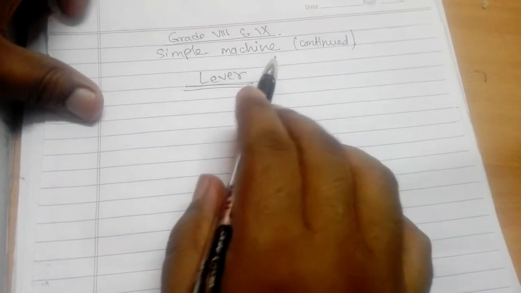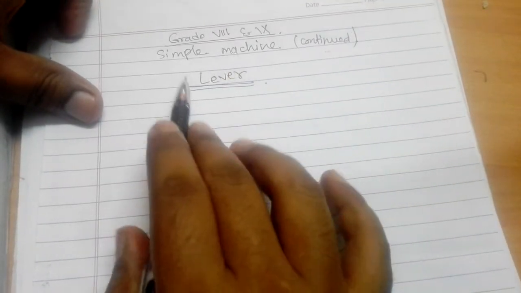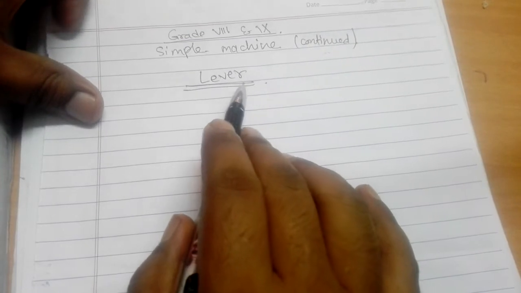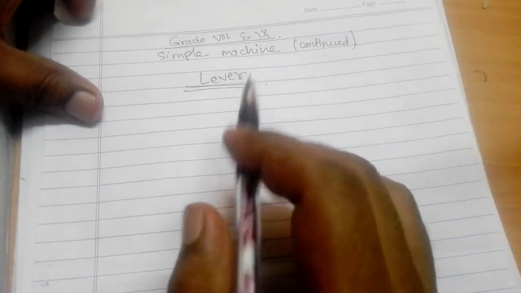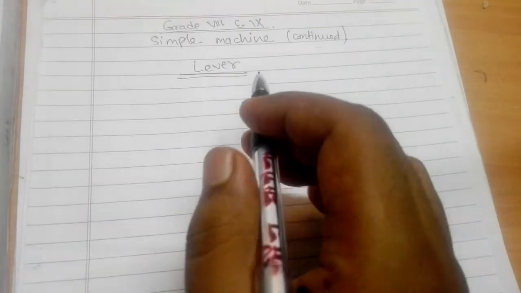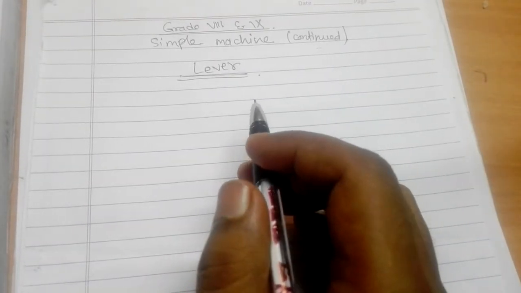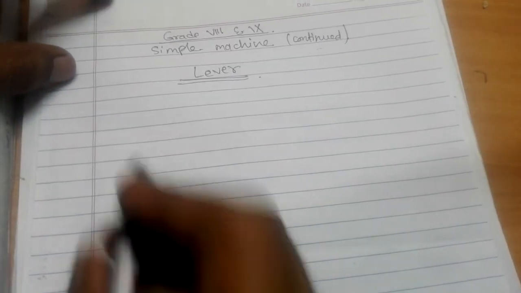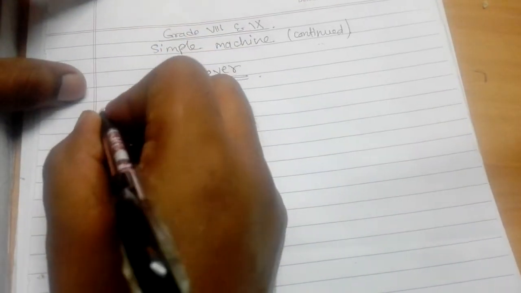Today we are going to continue our simple machine lesson, lever. Up to our last class we discussed efficiency and the relationship between efficiency, mechanical advantage and velocity ratio. Today we will discuss lever and numericals related to it. What do you mean by lever?